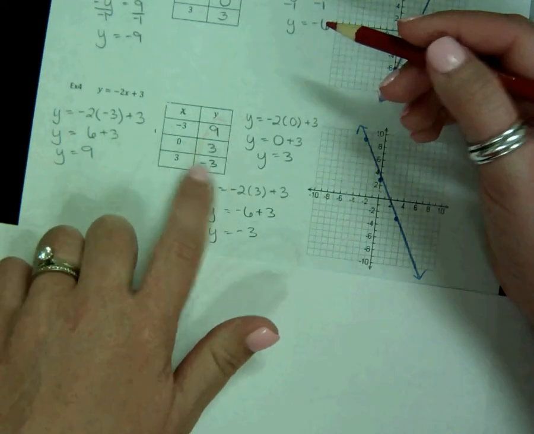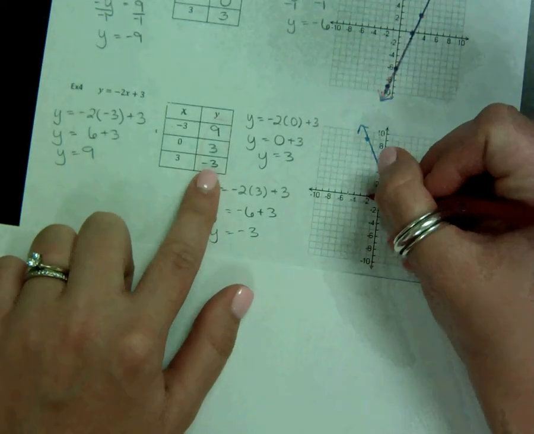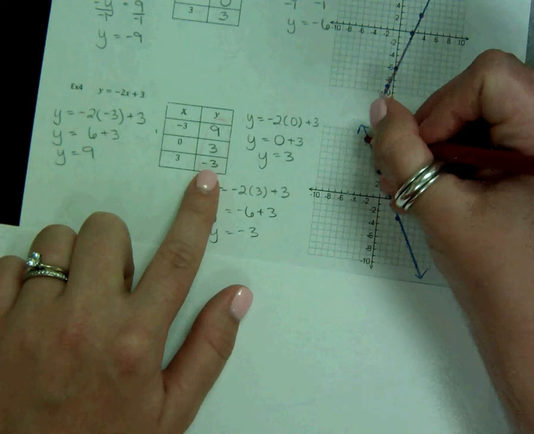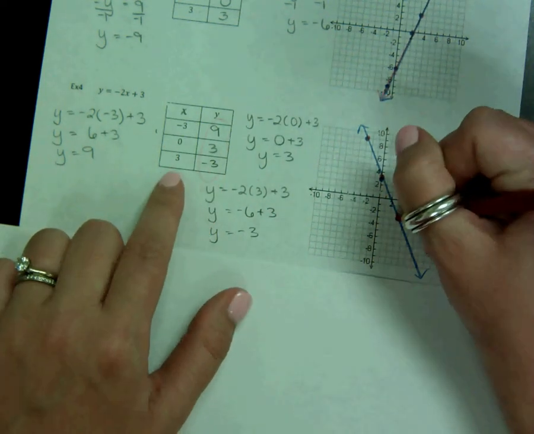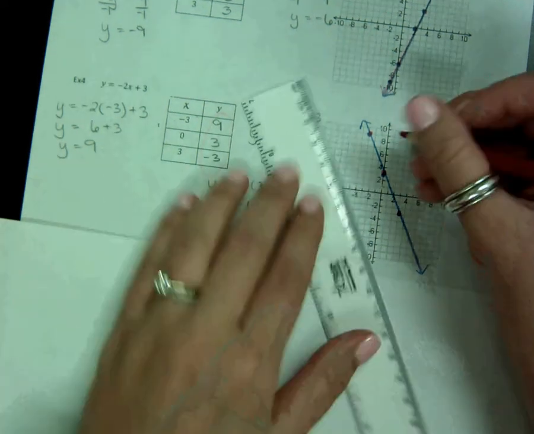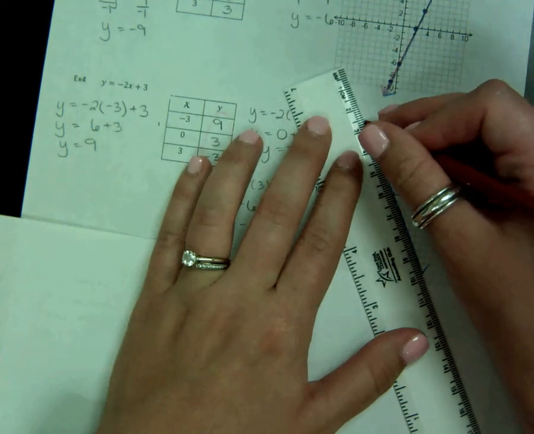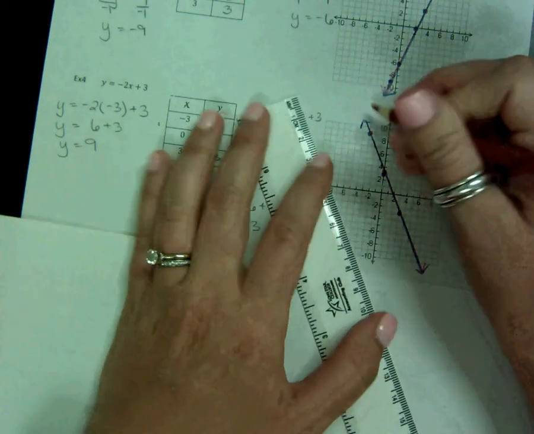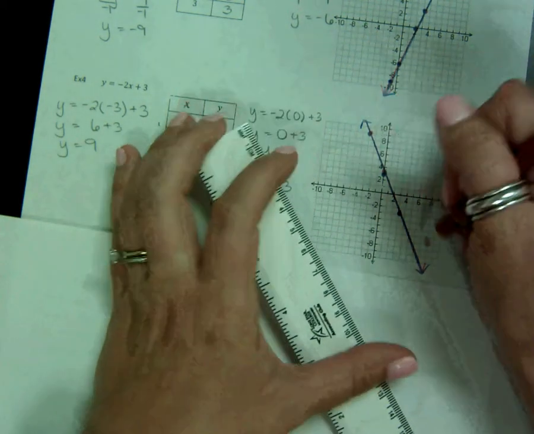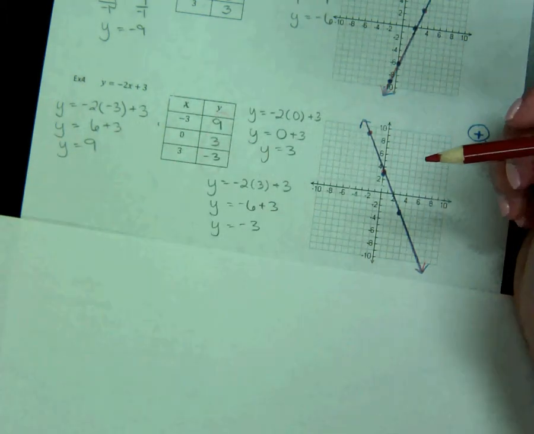So once you have 3 good points, we're going to plot those: -3, 9; 0, 3; and 3, -3. And again, if you did this correctly, they should all line up against your ruler. You trace it all the way across. Your grid lines go on forever, so you have arrows up and down to represent that infinite distance.